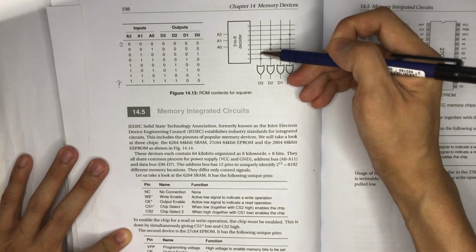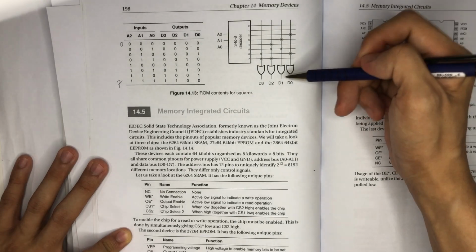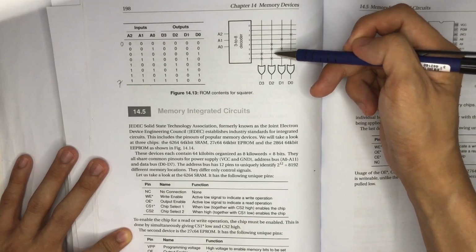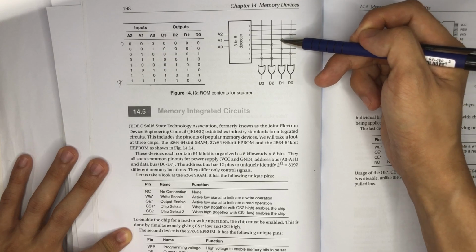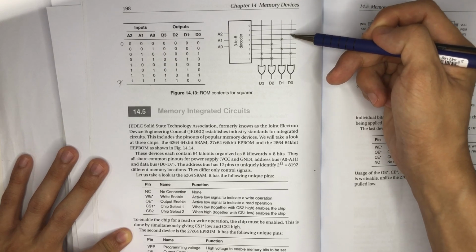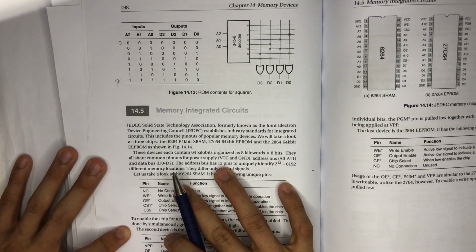D3 is 6 and 7. And then D2 is 4, 5, and 7. D1 is 3, 5. D0 is 2, 6.